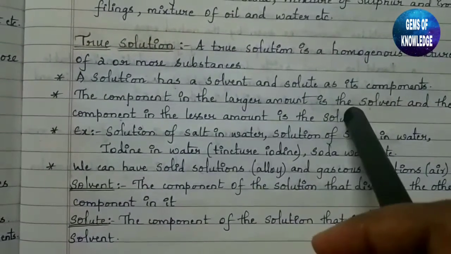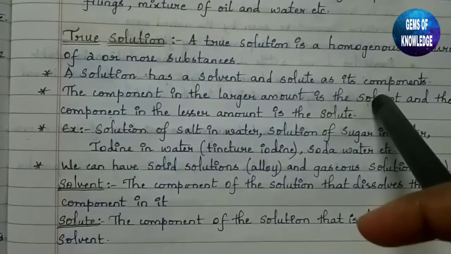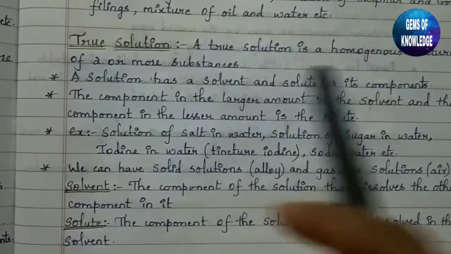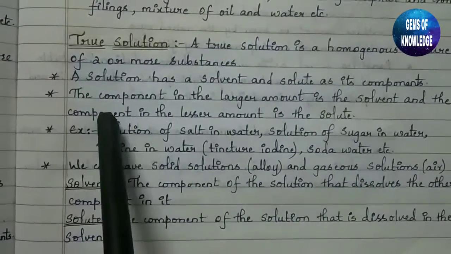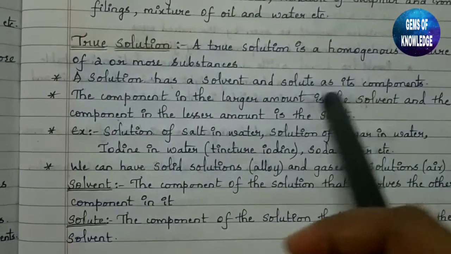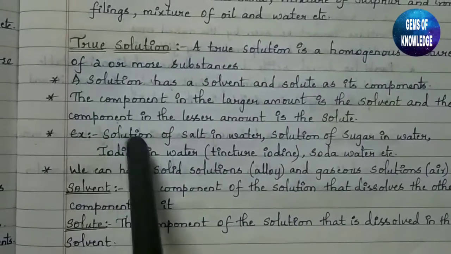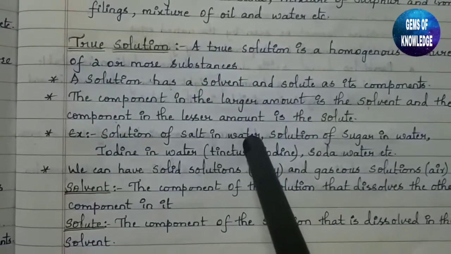I'll give you an example for this. The example is solution of salt in water.